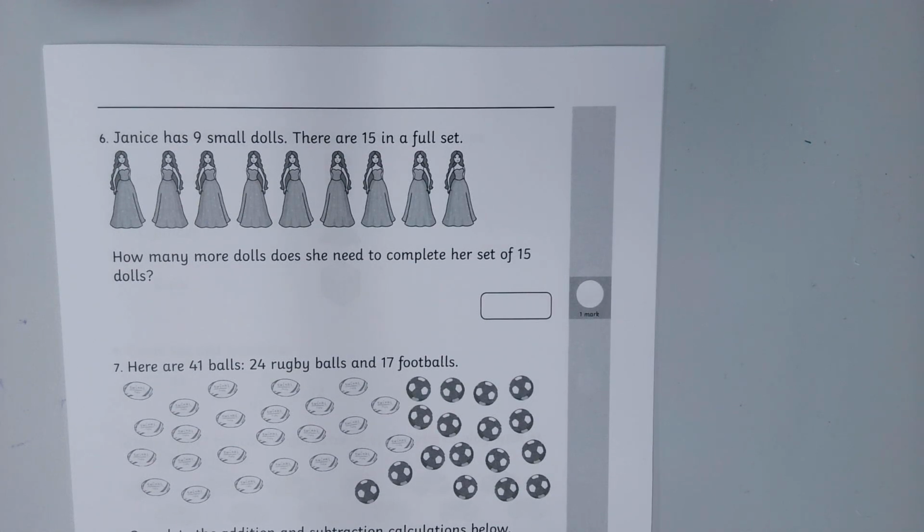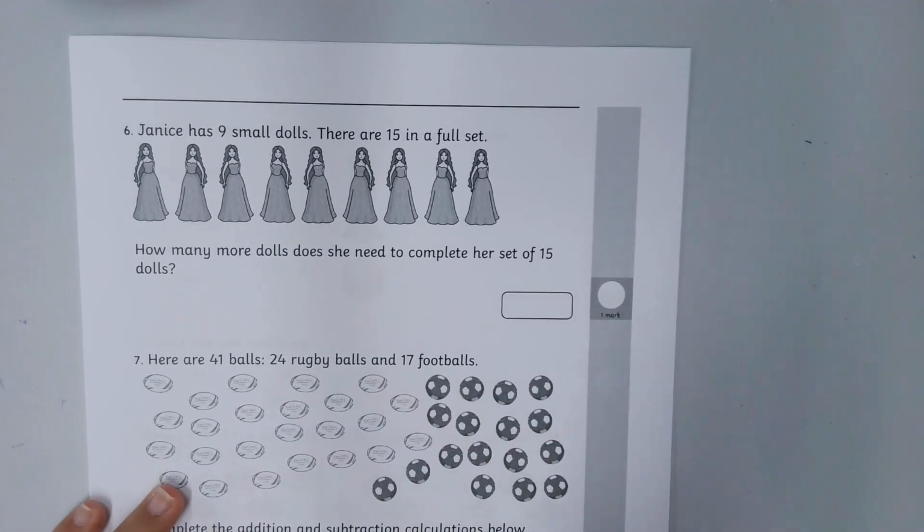Hi Year 2, in today's video we're going to look at some extra reasoning questions that we can practice over the weekend. Let's get into it.